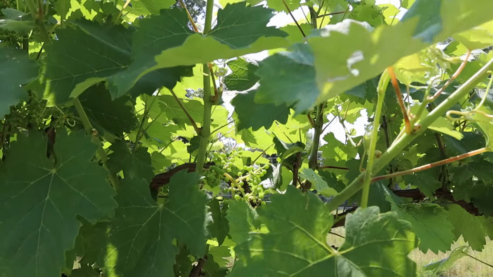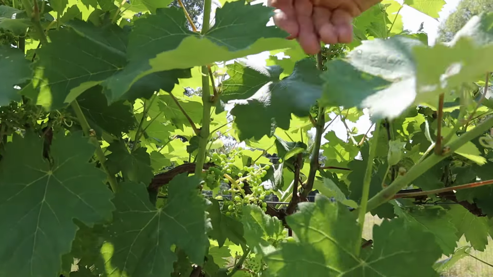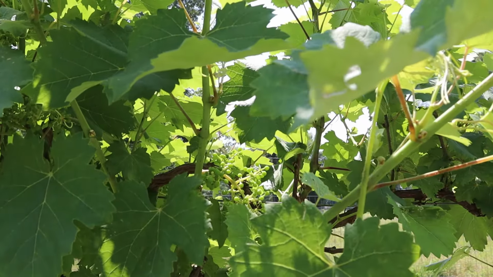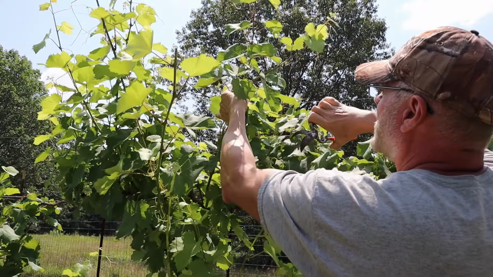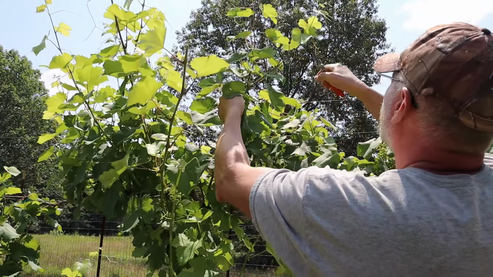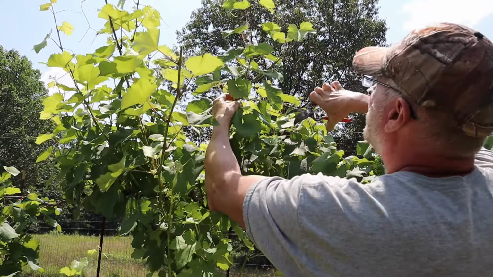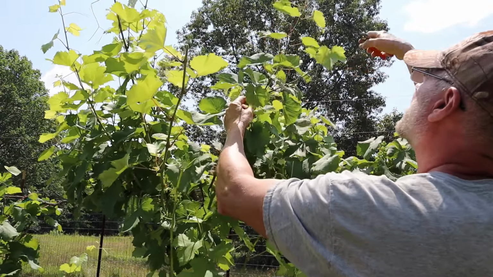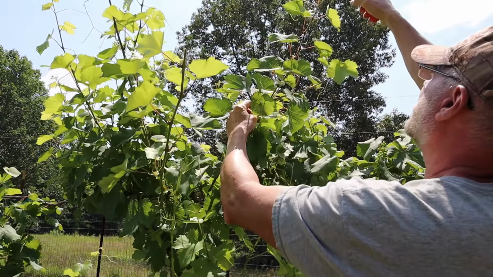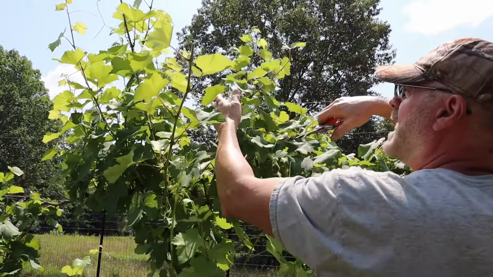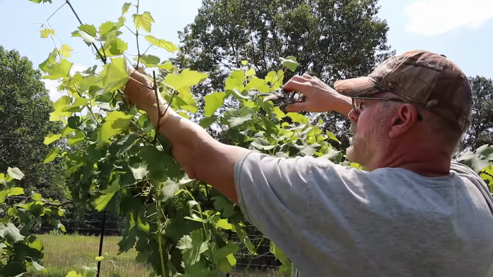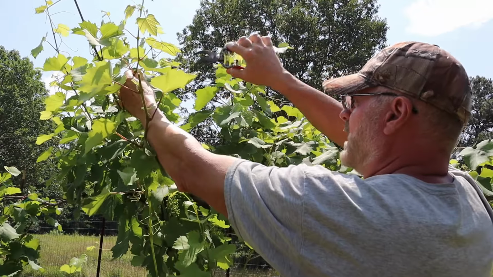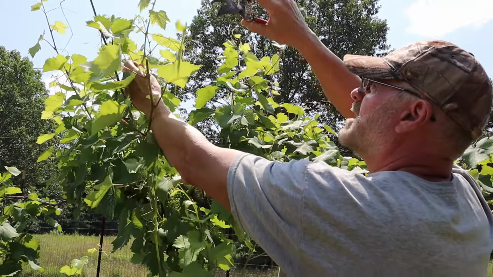So now I just cleared out a little space here so it gets more airflow and sunshine. Okay, this one has fruit on it. That one we'll just clip off. We'll just clip off the very end just to keep it from growing constantly. And that's probably a good idea. If your vines are really long and they have fruit, just clip the ends off.